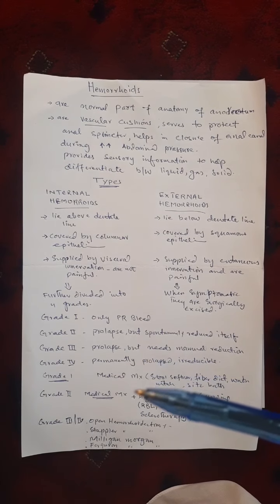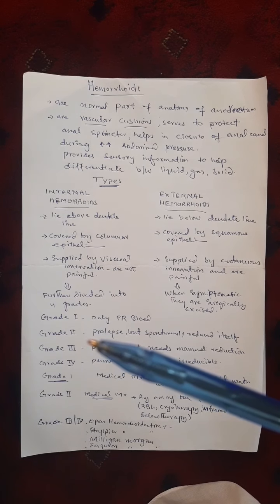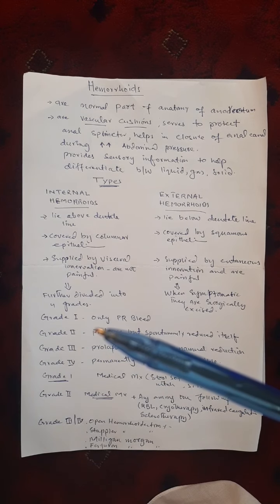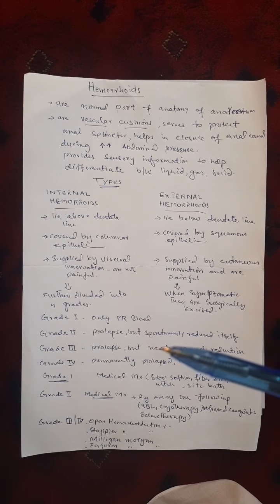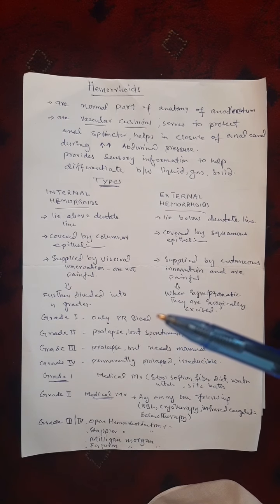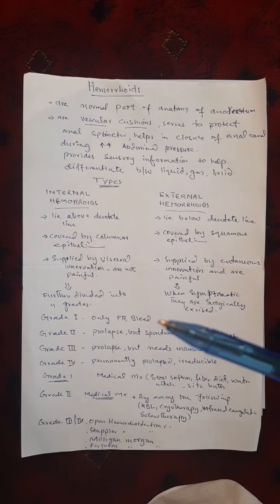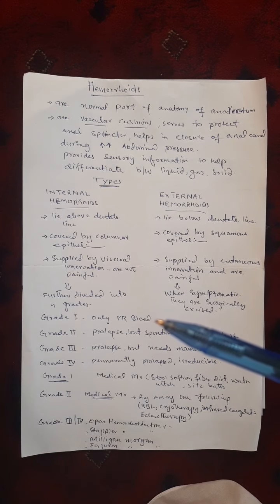In grade 1, these hemorrhoids cause only rectal bleeding. There is no prolapse, there is nothing coming out of the anal canal during defecation, but there is just bleeding per rectum.